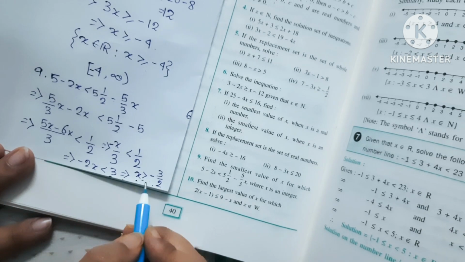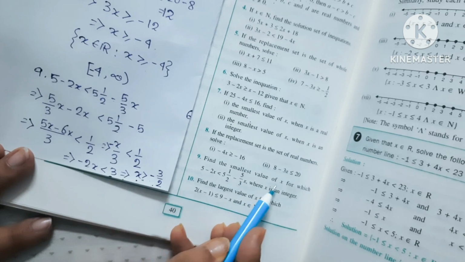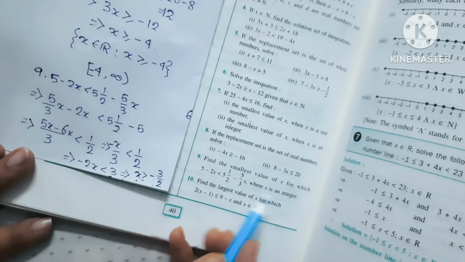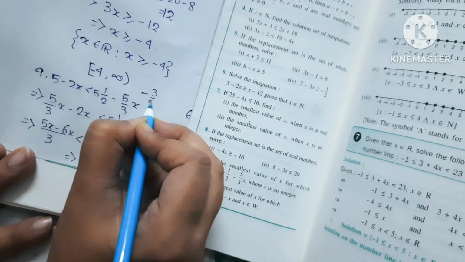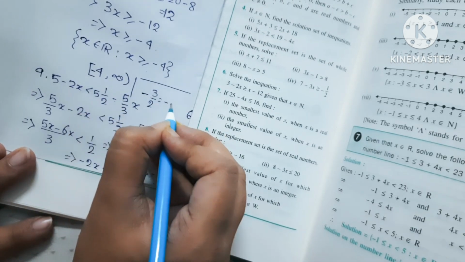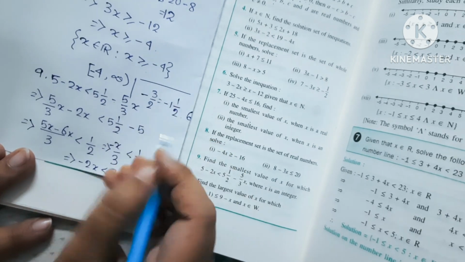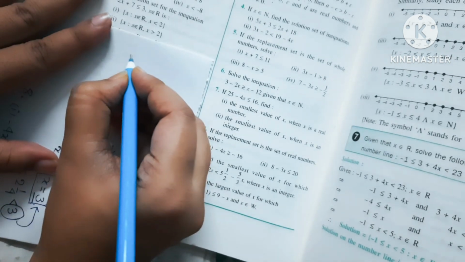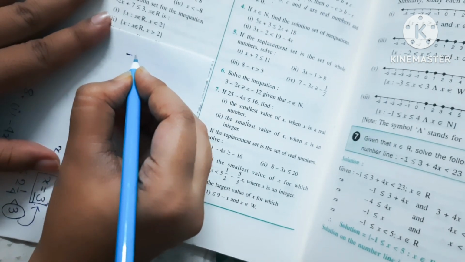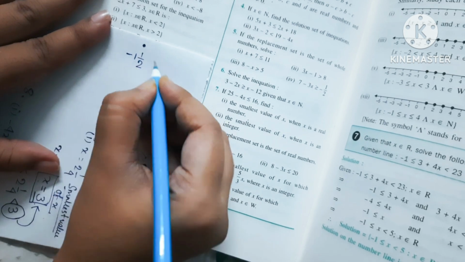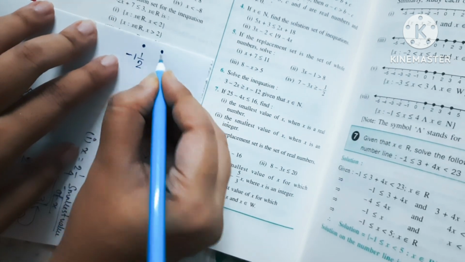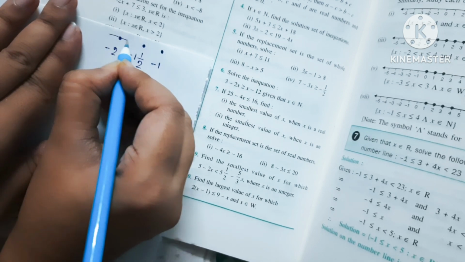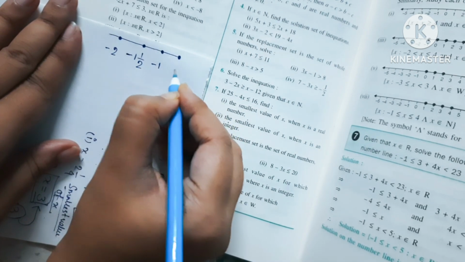Okay, clear? See, here you need to find out smallest value of x and x belongs to integer number. And minus 3 by 2, that means minus 1 and a 1 by 2. Now see, if you see the number line, minus 1 and a 1 by 2, that is less than minus 1, and here it will be minus 2, right? And here it is 0. Okay.